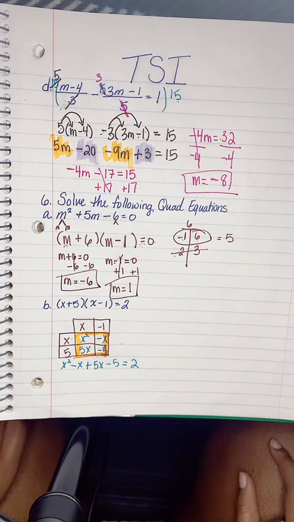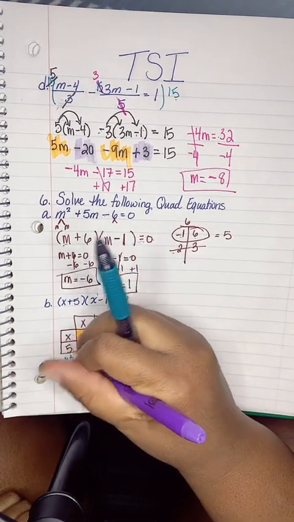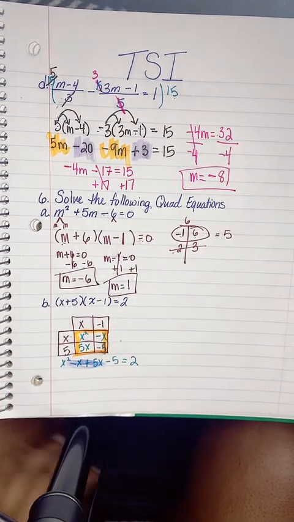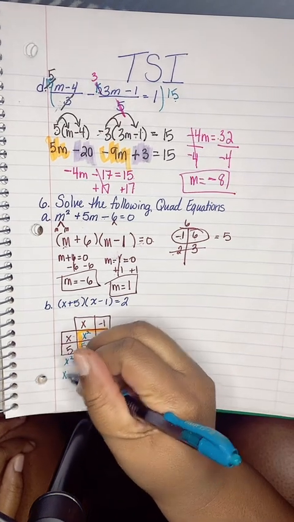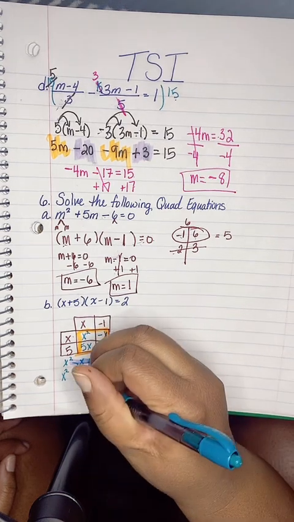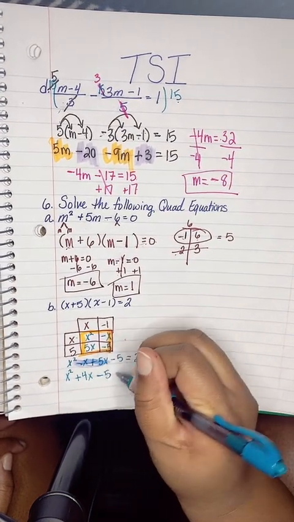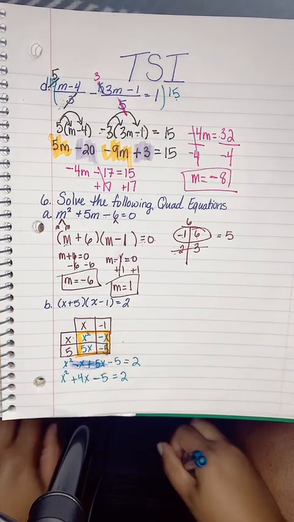Combine like terms. I love it. Yes, combine like terms. So we have these like terms in the middle here. So we're going to drop down our X squared. Negative 1 plus 5 gives us a positive 4X minus 5 equals 2.